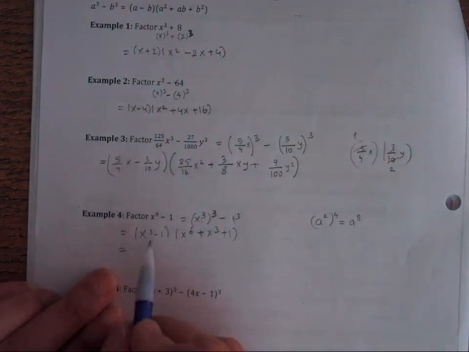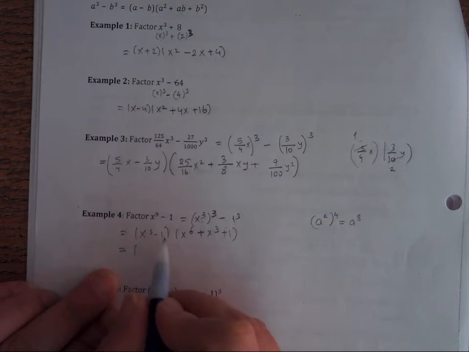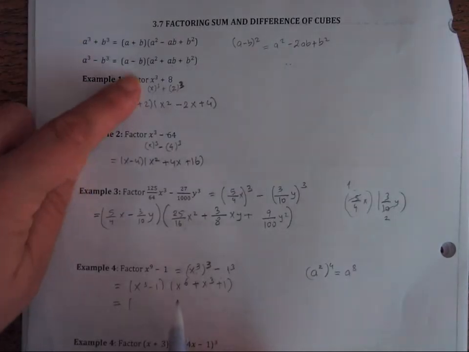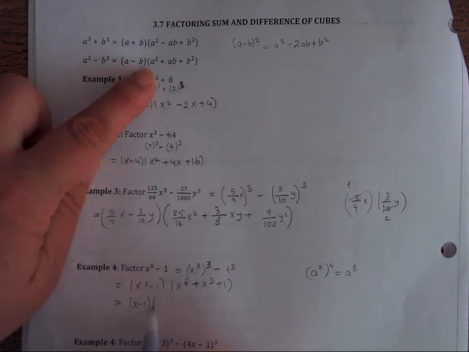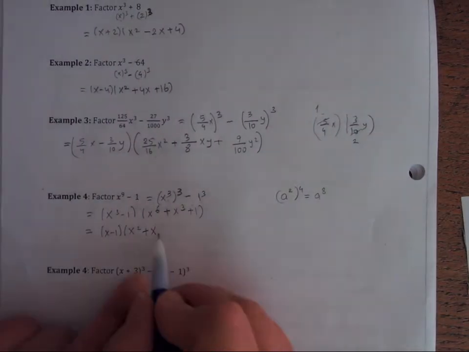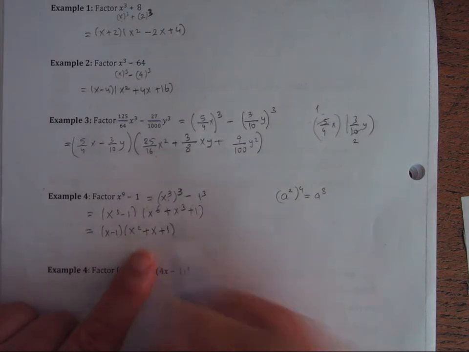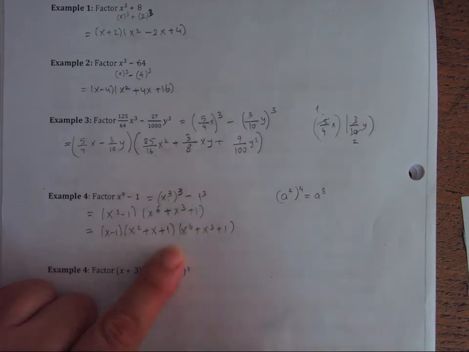Okay, so x cubed minus 1, now we factor this. So your a is x, your b is 1, right? X cubed minus 1 cubed. So we apply difference of cubes once more. So x minus 1, and here a square, so x square, then multiply a and b, multiply x and 1, and then plus 1, and of course you still have x to the power of 6, x cubed plus 1.